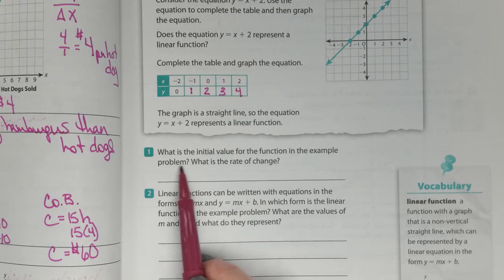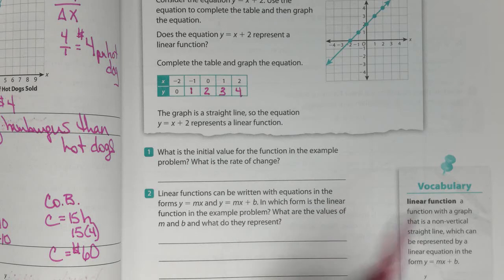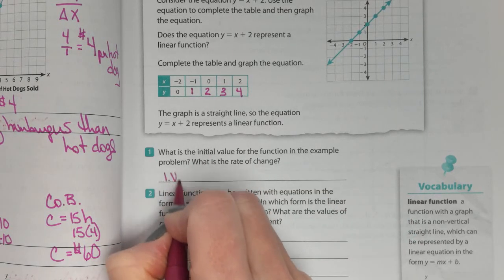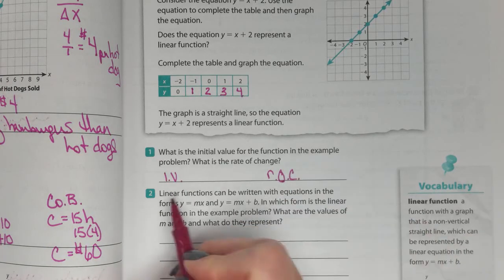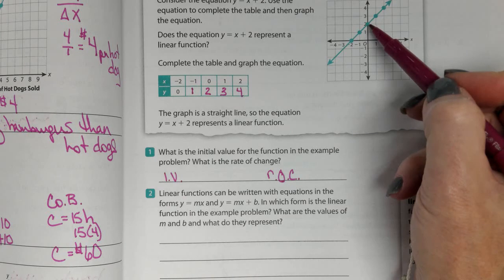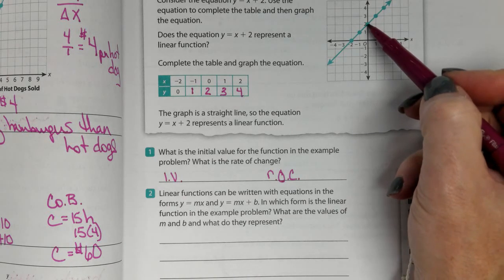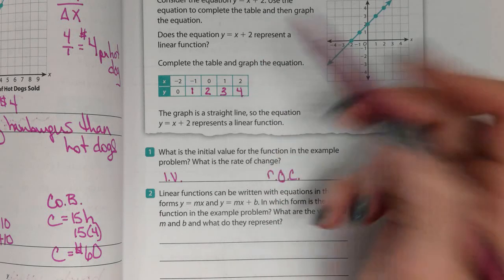And number 1 said, what is the initial value of the function in the example problem, and what is the rate of change? So picking out the IV and the ROC. All right, well, initial value, we said is your y-intercept, so we can pick it out right here on the graph as where it intersects the y, or we can look at it as the plus or minus number in the equation.